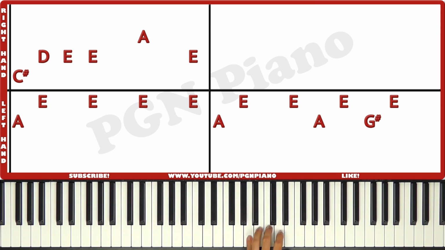Okay, so right on the left hand plays A and then an E for 4 times again. The right hand plays C sharp, D, E, E, A, E. Okay, and you command it like this. Together, together, right, together, together, together. Okay? Like that. Let's do that slowly. Just like that. And then it's just the left hand. You play A, E, E, A, E, G sharp, E. Okay? Like that.